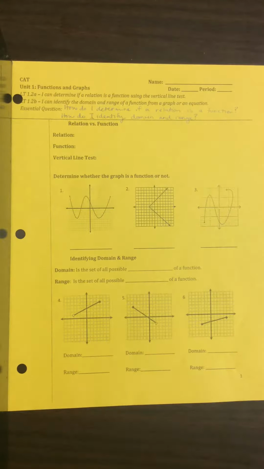Today we're going to take notes on section 1.2. Our learning targets are: I can determine if a relation is a function using the vertical line test, and I can identify the domain and range of a function from a graph or an equation. So that means our two essential questions match up with our learning targets. At the end of this lesson, you should be able to determine if a relation is a function, and you should also know how to identify domain and range.